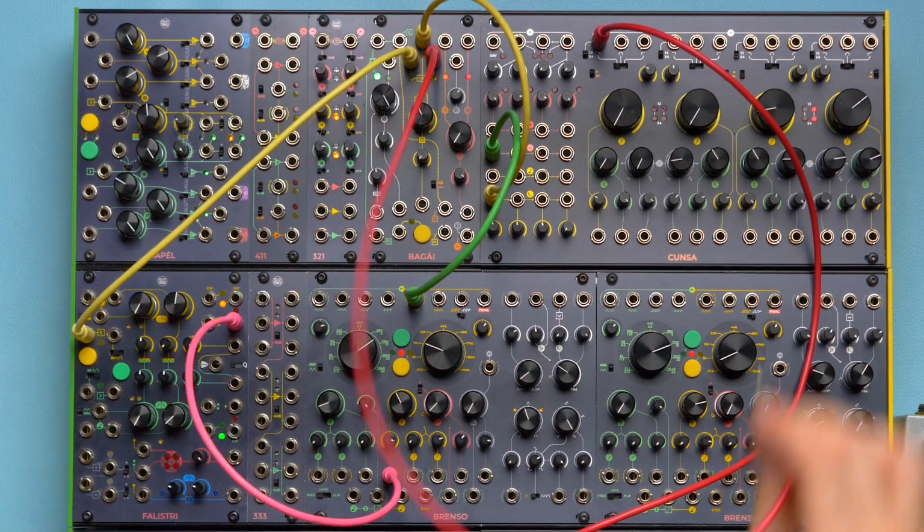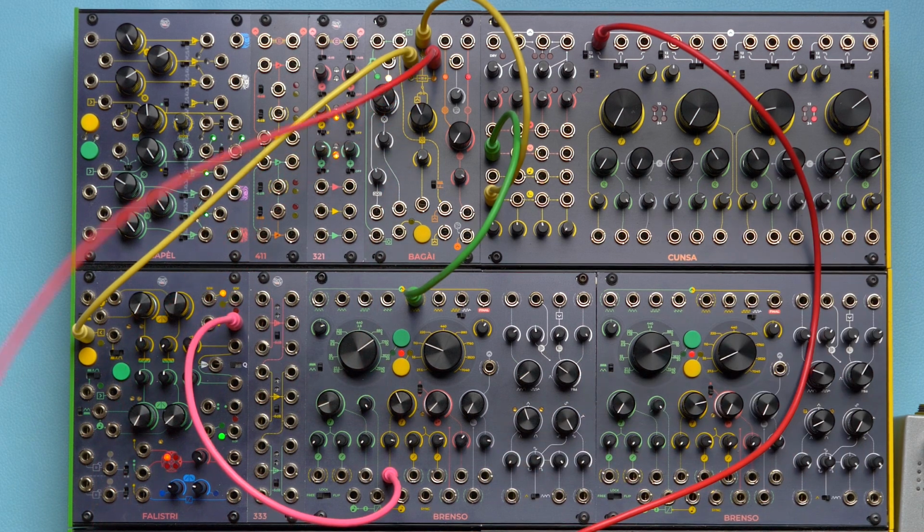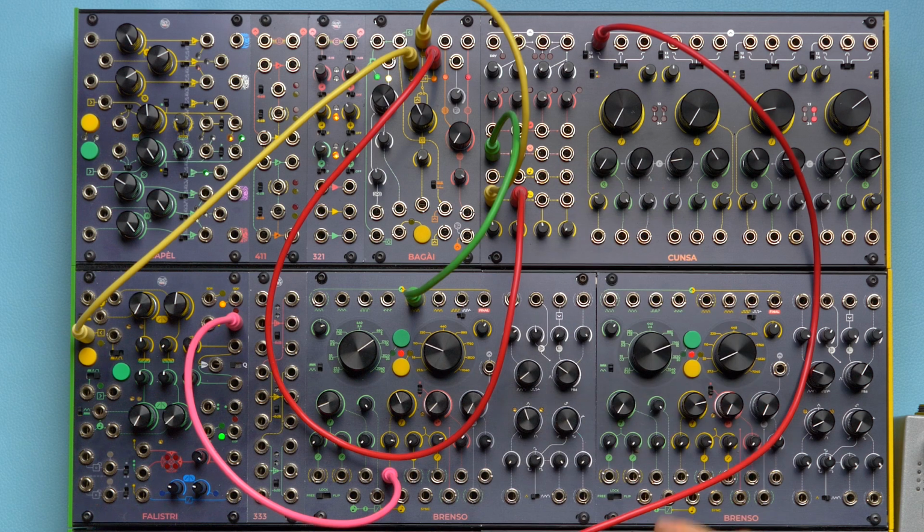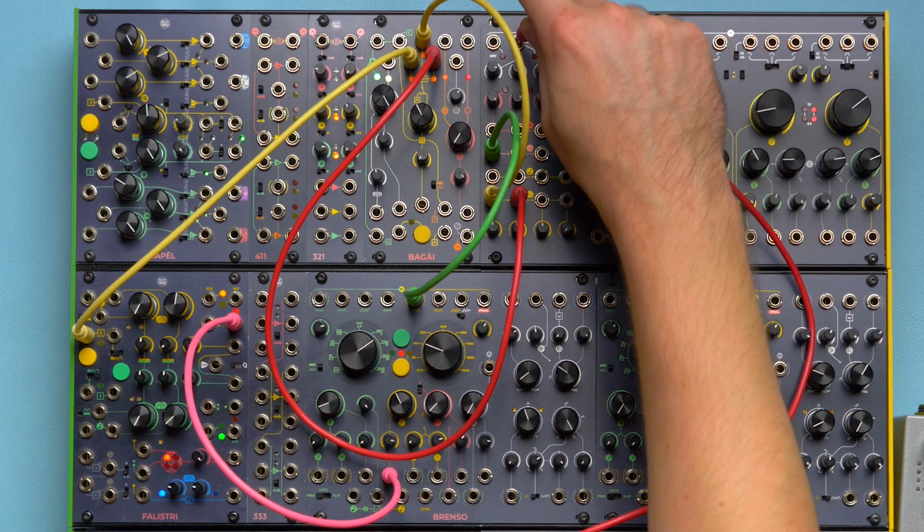And I can use those random bursts to control another filter that I can monitor here.